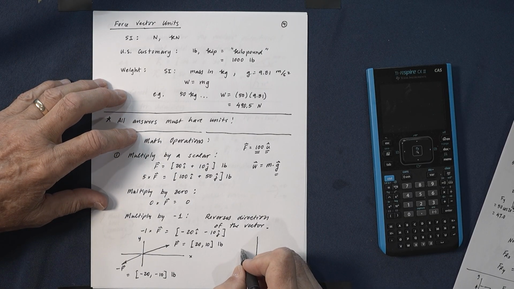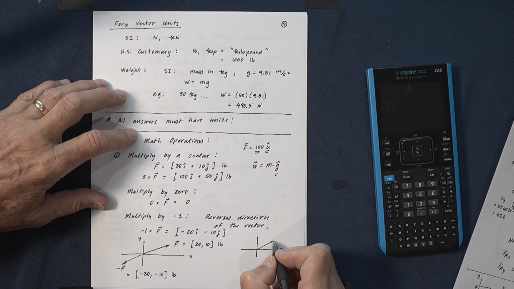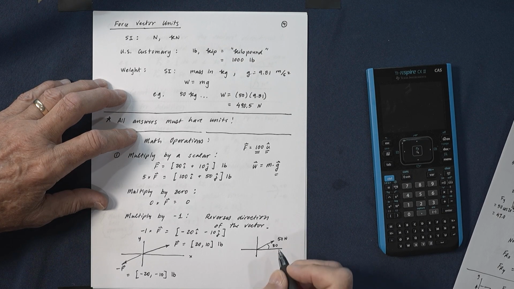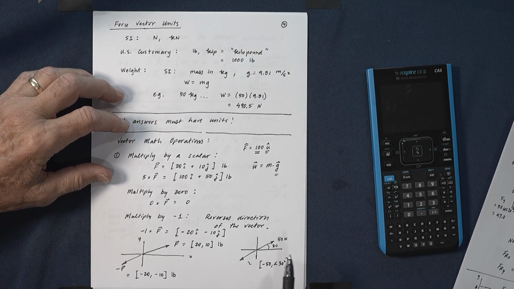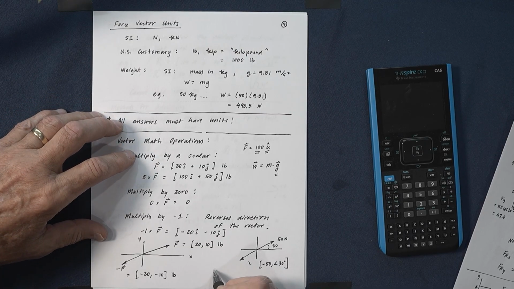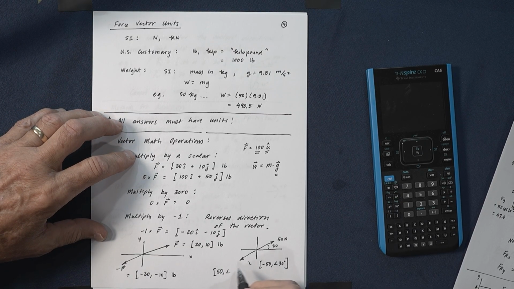I don't recommend doing this, but if you have a vector that's equal to 50 newtons at 30 degrees, then one way to write the opposite vector is as -50 at 30 degrees. Instead, if this is 30, this is minus 150, or 180 plus 30, which is positive 210.